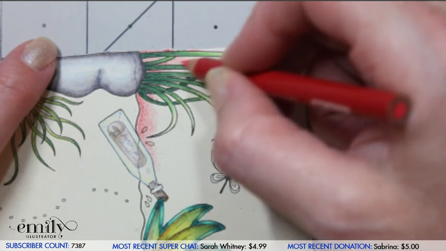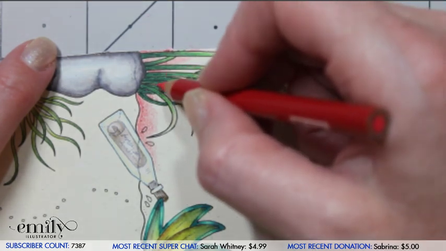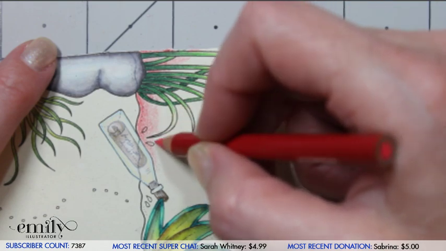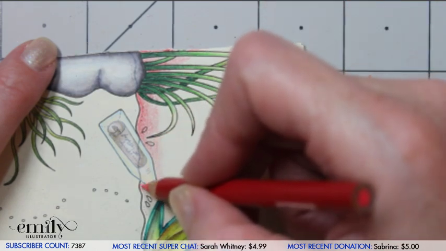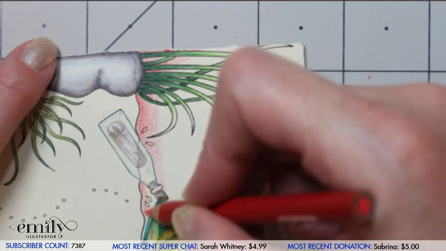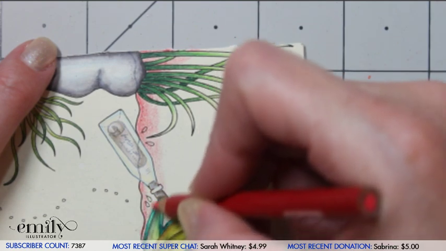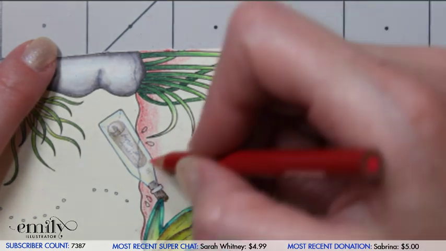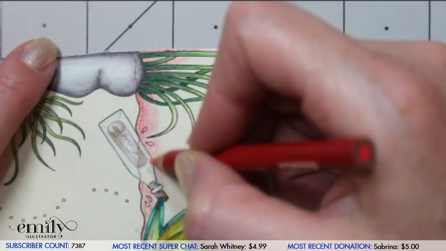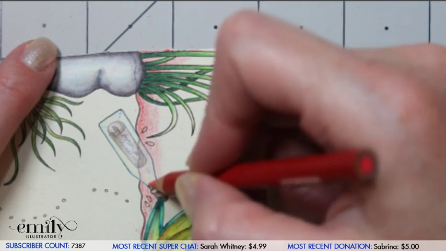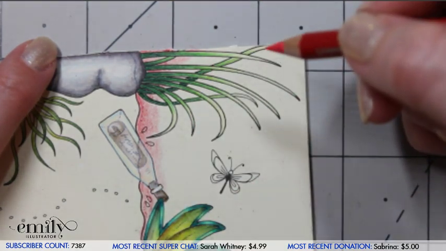Okay. There you go. We're just curving that up just a little bit. Now, technically this bottle is clear, so if you really wanted to, you could just lightly add a little bit of red just on this portion up here, just because it's clear, you know?